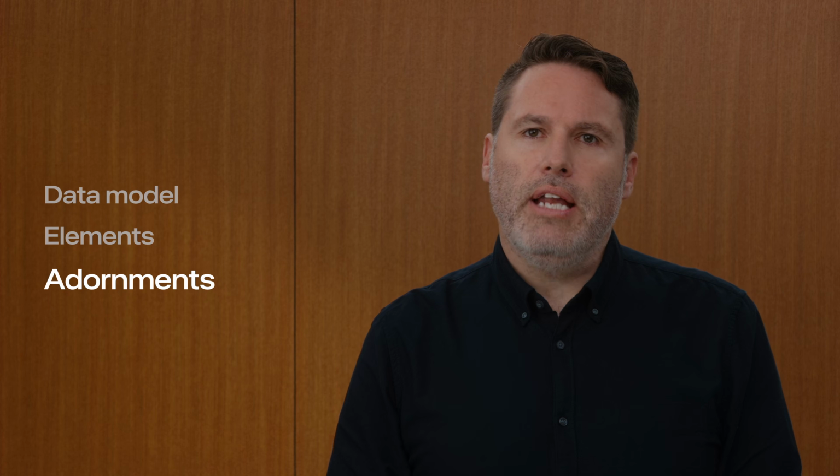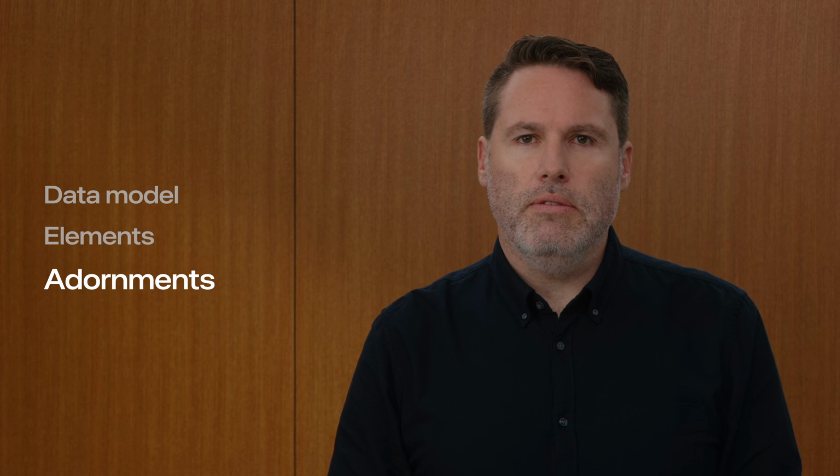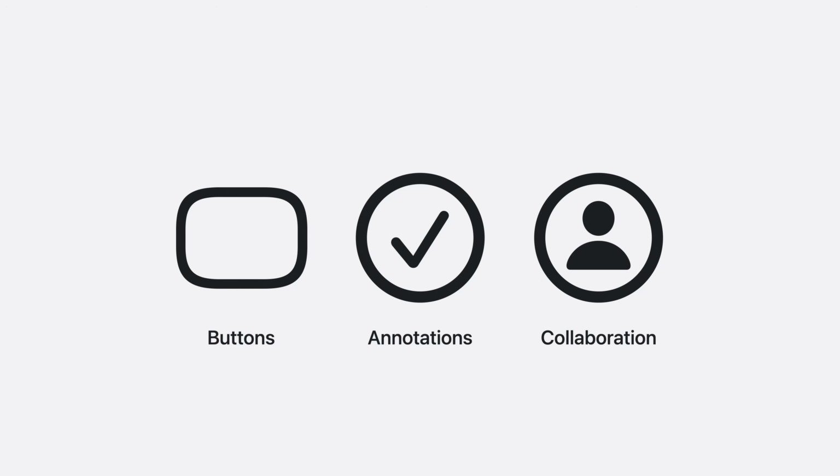Now, let's look at how to add custom controls with Adornments. I want to add a button to each panel that lets users create artwork, but I don't want those controls to become part of the document. They shouldn't be saved, printed, or exported. I want them to exist on top of the canvas only when I'm editing. That's exactly what markup adornments are: a visual overlay anchored to canvas coordinates. This makes adornments ideal for buttons, annotations, and collaboration UI. They automatically track zoom and scroll, and they're completely separate from the persisted markup.